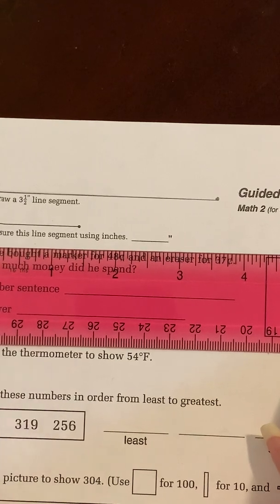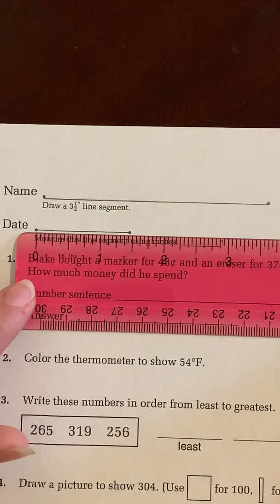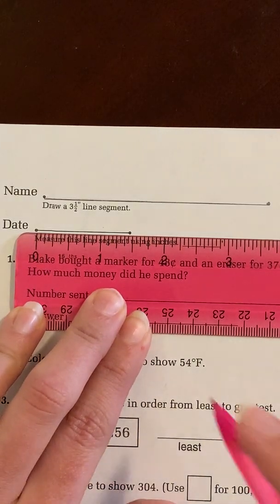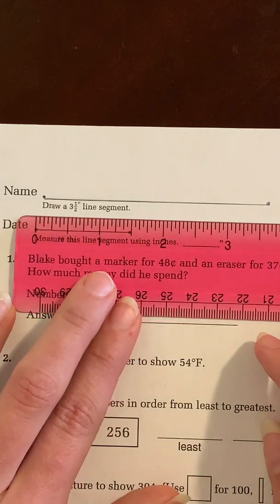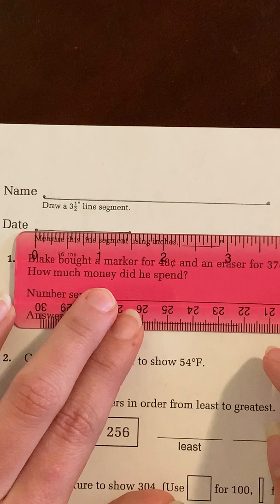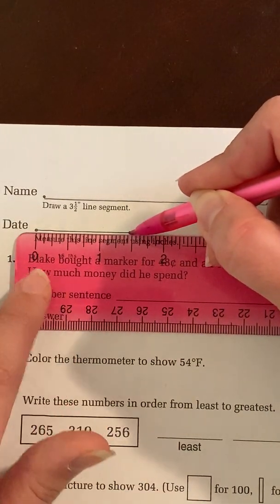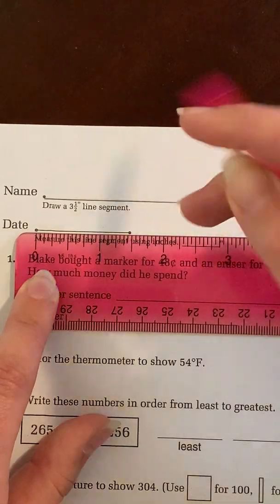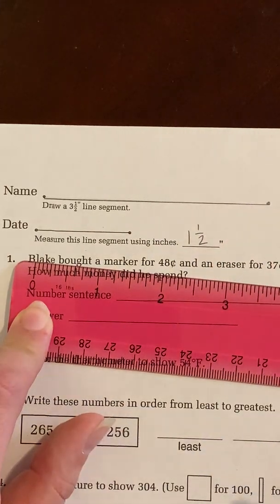For our date, we're going to put the dot on our 0, and we're going to measure this time. All right, it's kind of hard to see, but my dot is here. It's reached the 1. It's halfway. It's not to 2 yet, so it's 1.5 inches.